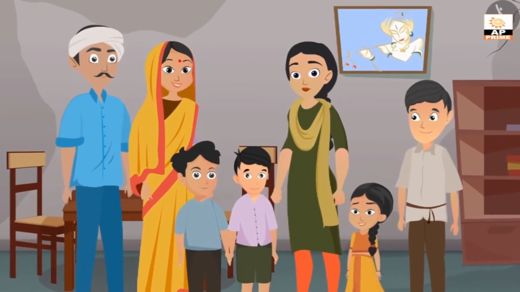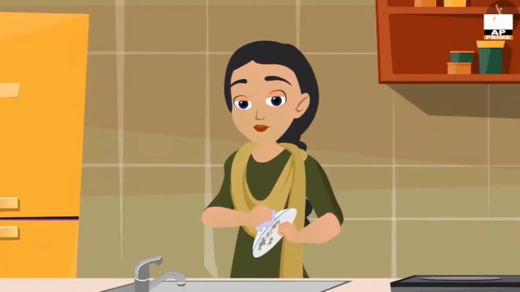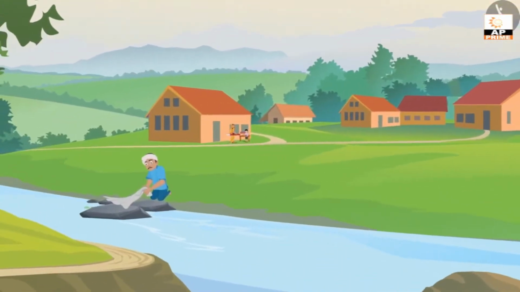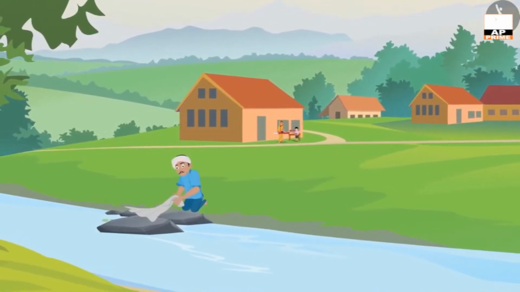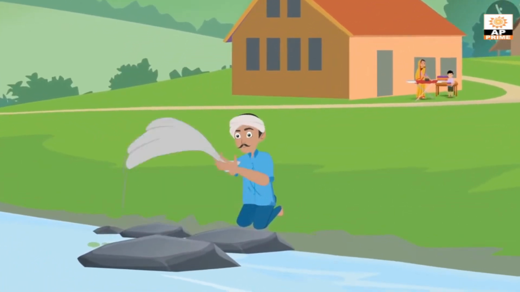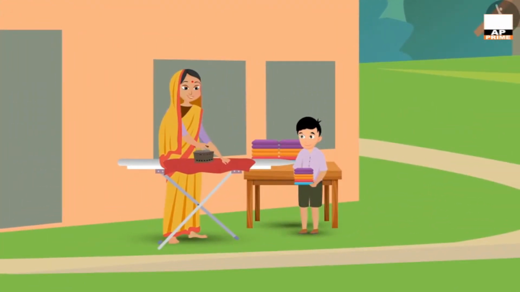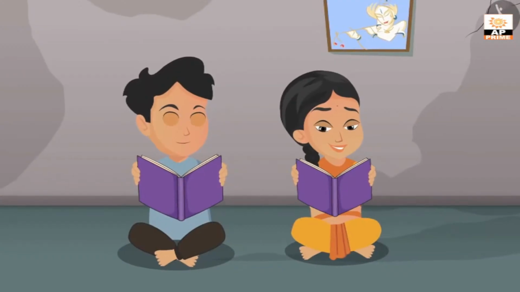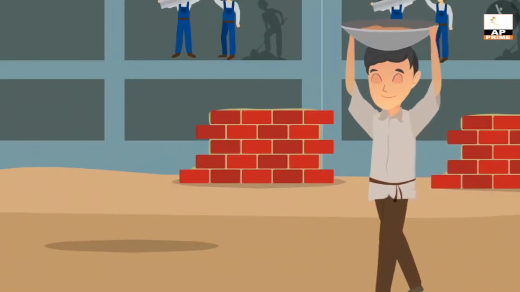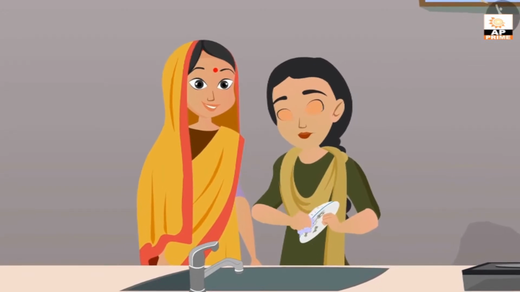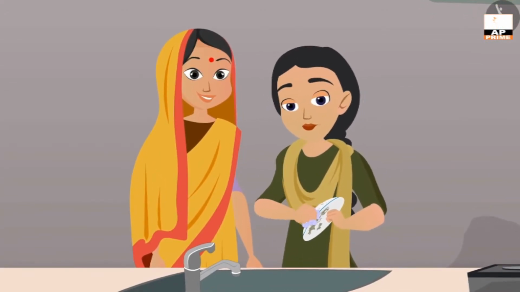Pushpa started working as soon as she finished school. Everyone in her family does some work or the other. Her father is a washerman. Her mother and brother iron clothes for a living. Her younger brother and sister go to school. Her cousin is a wage laborer in the city. Everyone in her family helps each other in domestic chores.